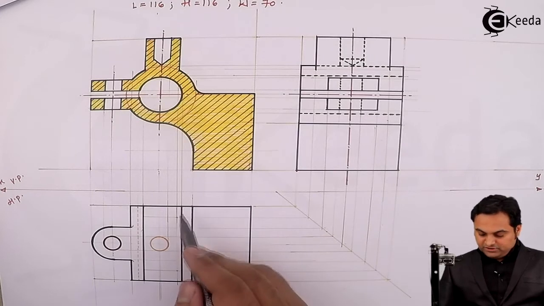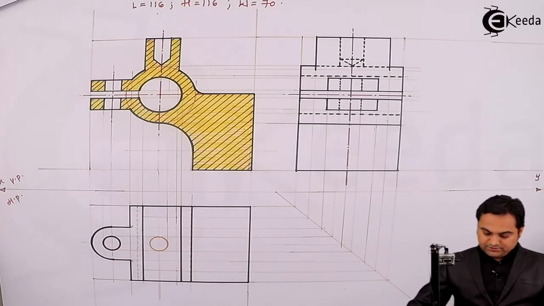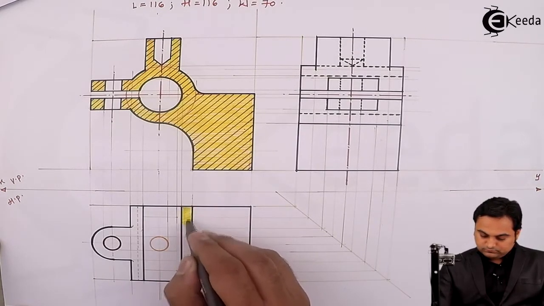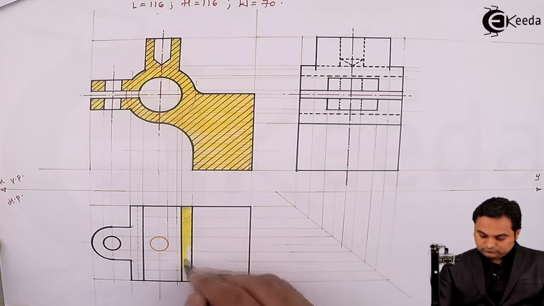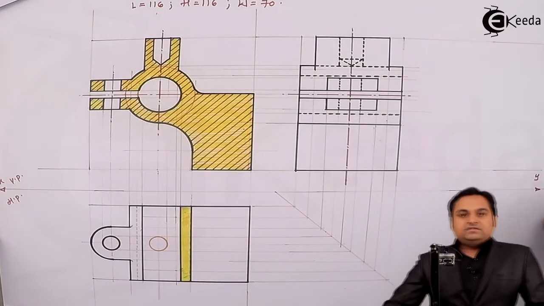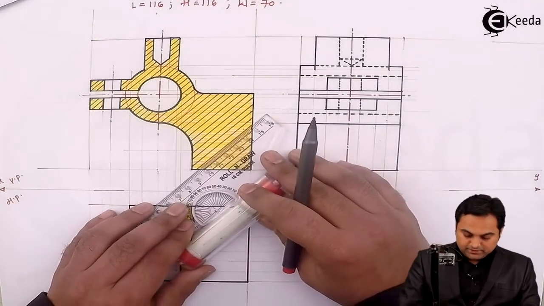So there will be sectioning only inside this portion. Here I'm just shading it. And the section lines are inclined at 45 degrees. So I'll just draw parallel lines.